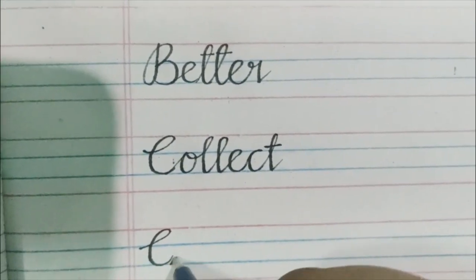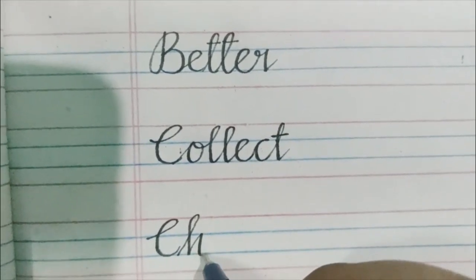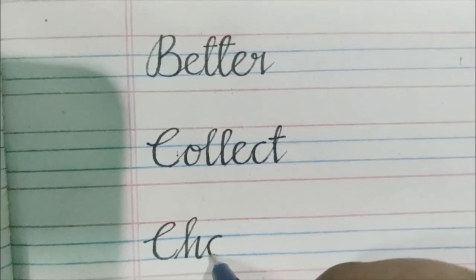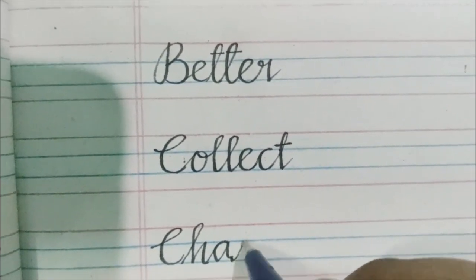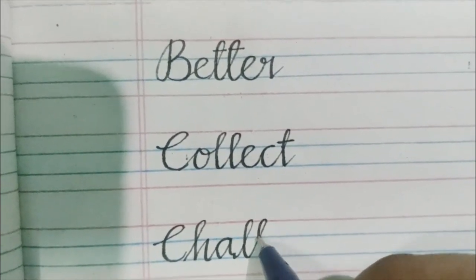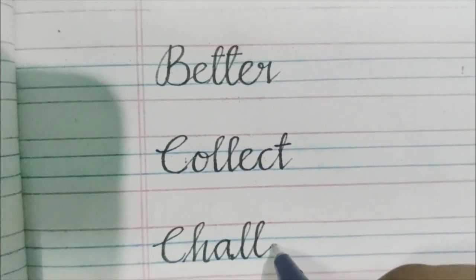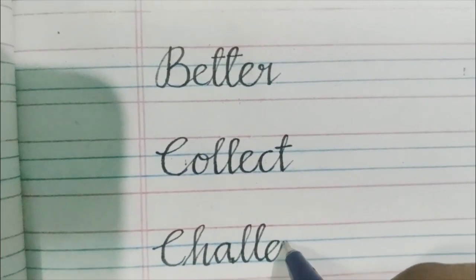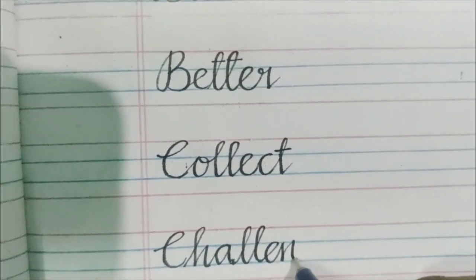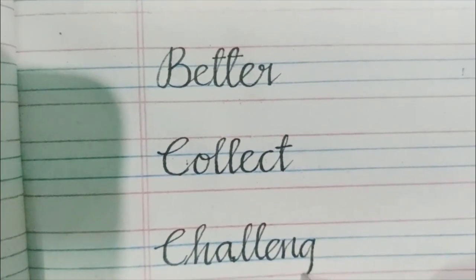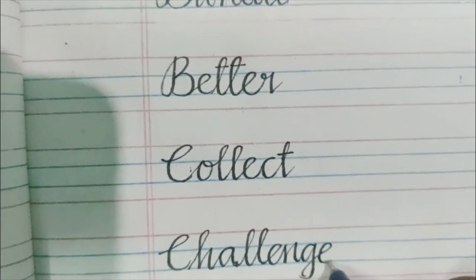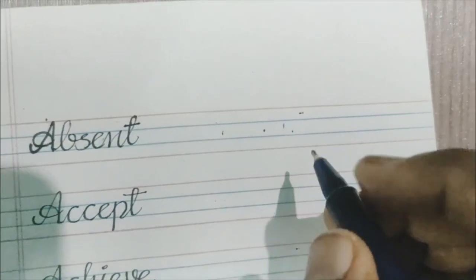C, H, A, L, again L, E, N, G, last letter is E.